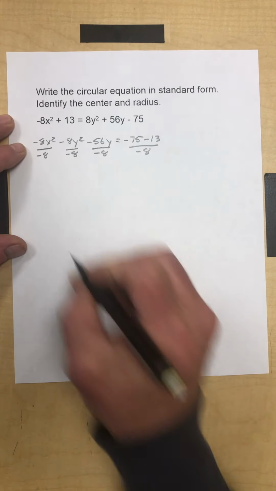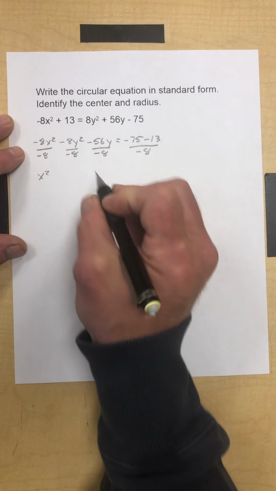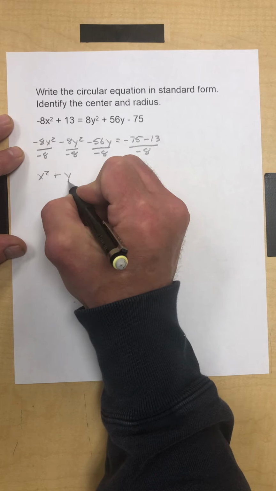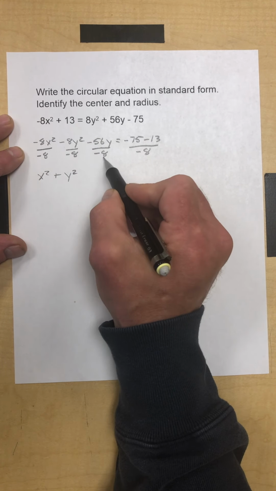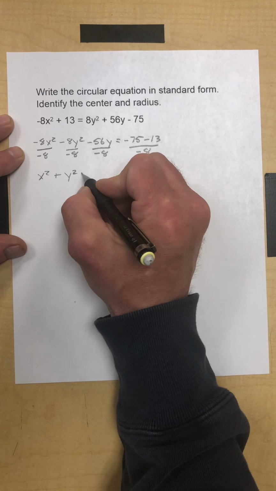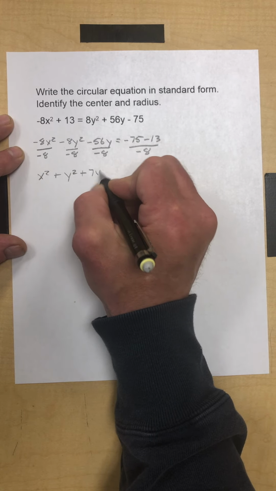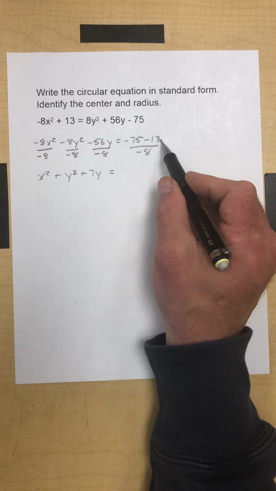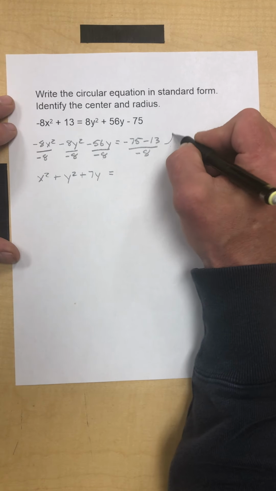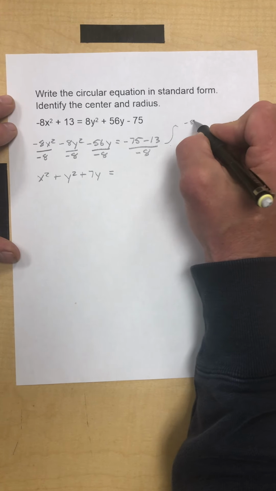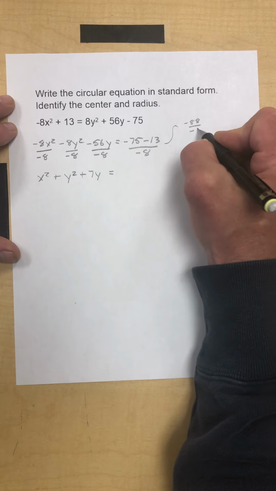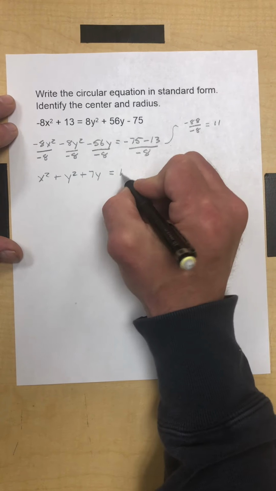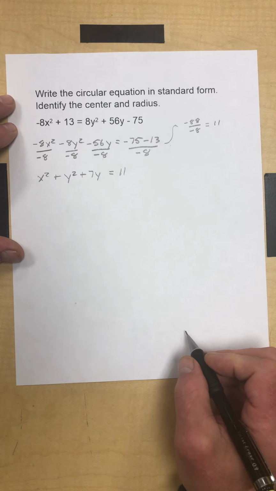Okay, so let's see. This gives me x squared. Negative divided by negative is a positive, so that gives me y squared. Negative divided by negative is a positive, so that gives me 7y equals, and now let's see, this is going to be negative 88, okay, up here. I'm going to get negative 88 divided by negative 8, so that's going to give me positive 11. Okay, so we're in good shape now.